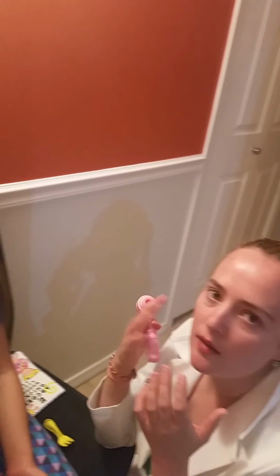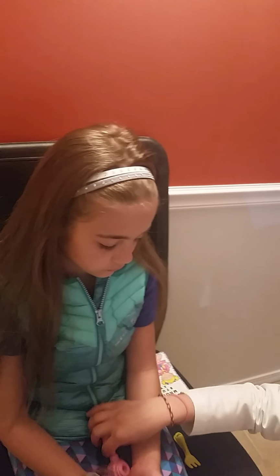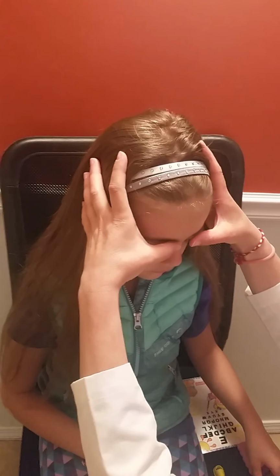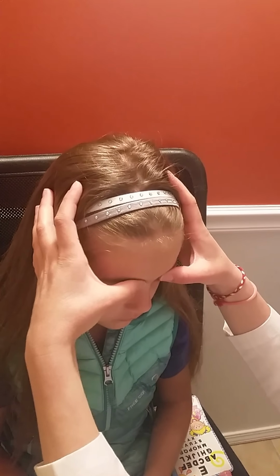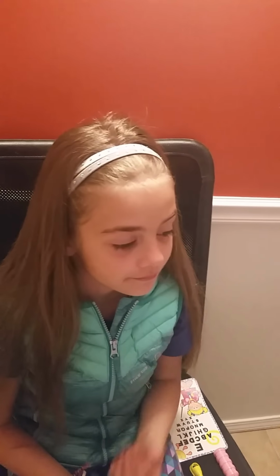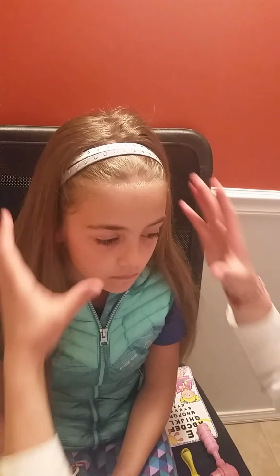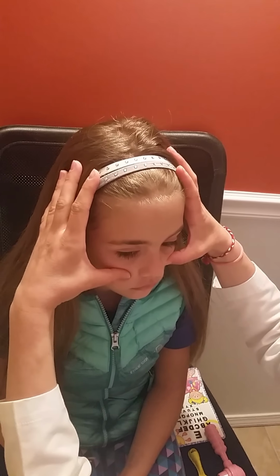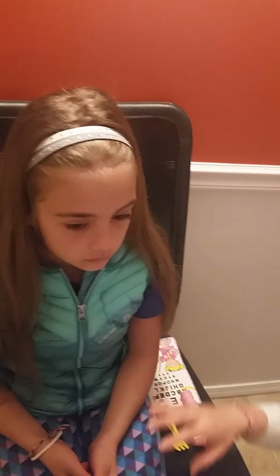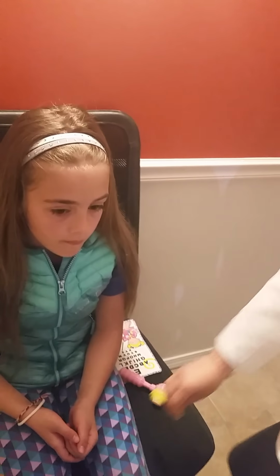Let's examine the frontal and the maxillary sinuses. The frontal sinuses are palpated at the base of the eyebrows, and we would like to try to avoid pressing on the eyes. The maxillary sinuses are checked right here by the cheekbone, gently press. So these are the maxillary sinuses.